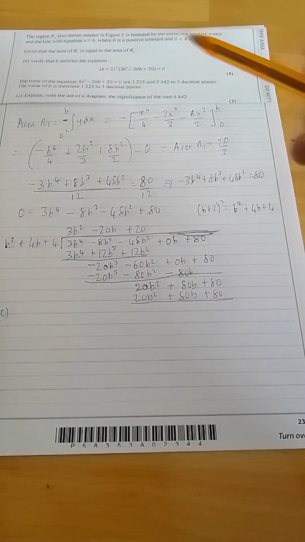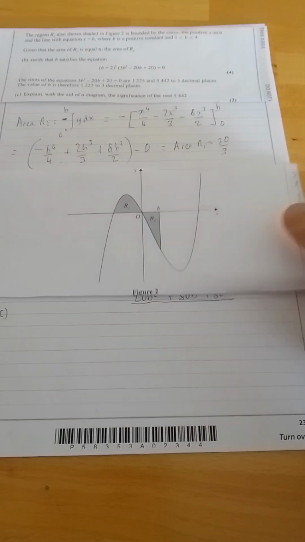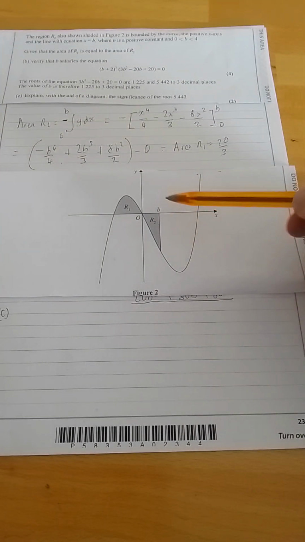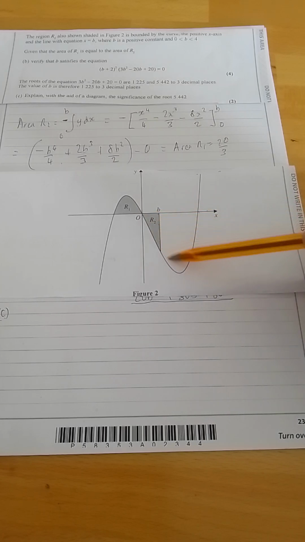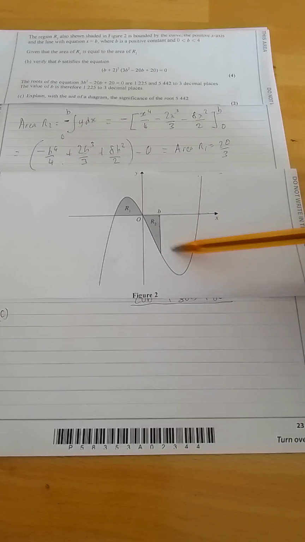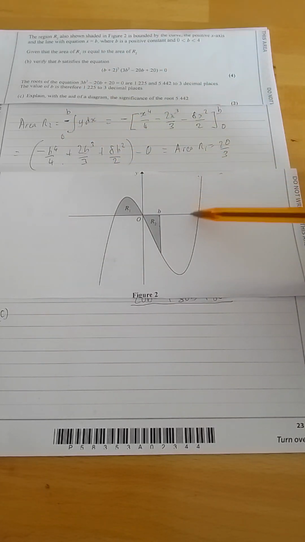Okay, so if you go back to the diagram, which I will put here for a moment, you'll see 1.225 is here. This root was 4, so 5.422 is over here somewhere. Now remember what we did was this area was a minus, and we put the minus in front of the integral to make it a positive. So what would happen is if we were to integrate from 0 to 5.422, we would have this area minus this area being equal to R1.